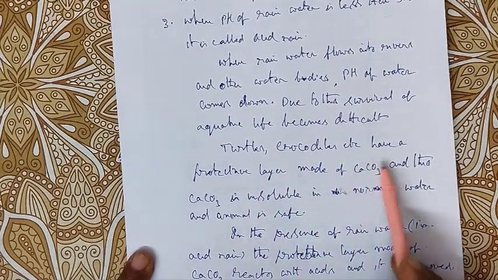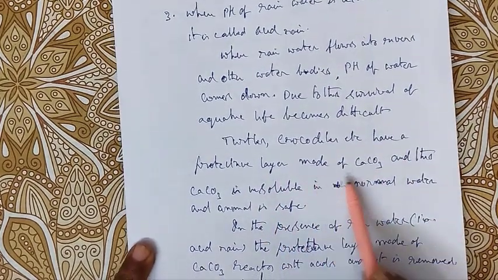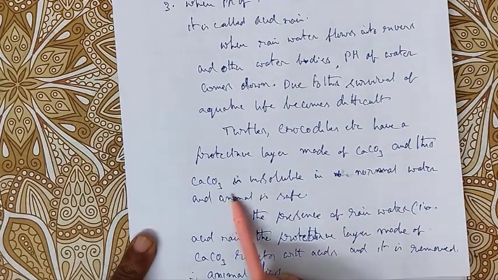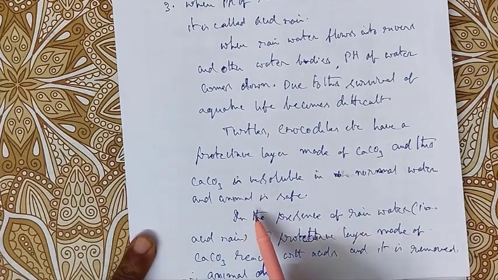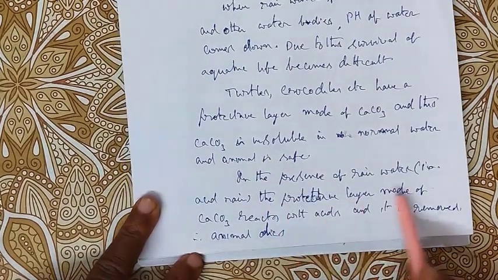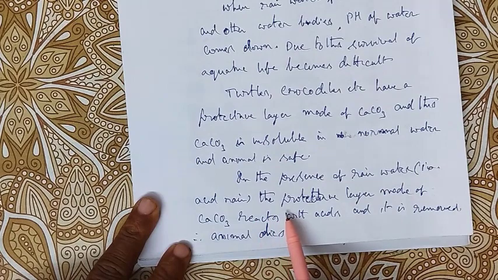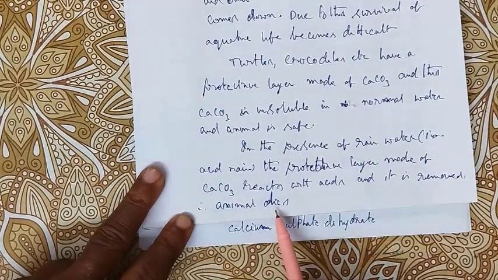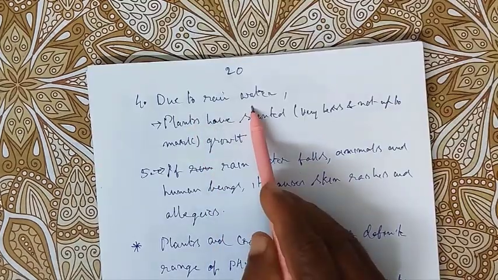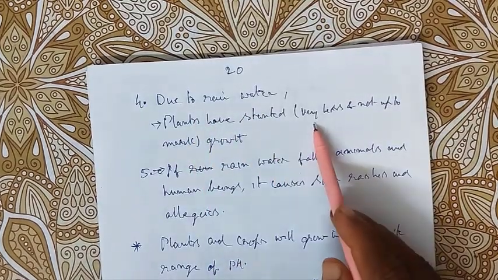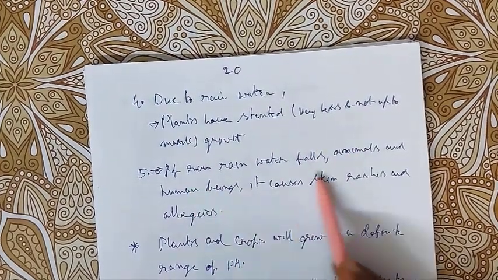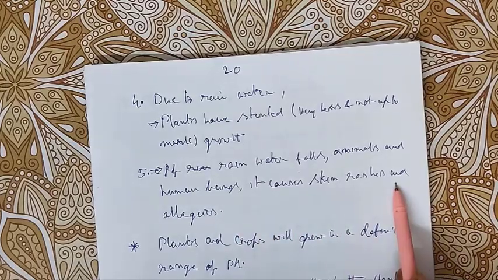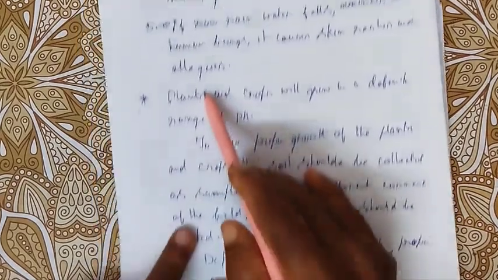Turtles, crocodiles, etc., have a protective layer made of calcium carbonate, and this calcium carbonate is insoluble in water. Therefore, the animal is safe. In the presence of acid rain, the protective layer made of calcium carbonate reacts with acids and is removed. Therefore, the animal dies. Due to acid rain, plants have a stunted growth, that is, the growth is less than expected. If acid rain falls on animals and human beings, it causes skin rashes and skin allergies.